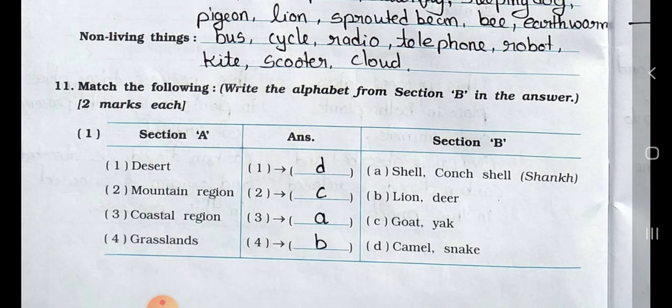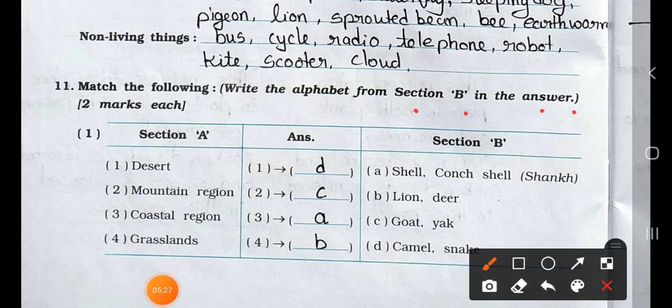Match the following. Write the alphabet from section B in the answer. It carries 2 marks. First of all, we will see section A. Number 1, desert. Number 2, mountain region. Number 3, coastal region. Number 4, grasslands. And section B: A, shell, conch shell, sank. B, lion, deer. C, goat and yak. And D, camel and snake.